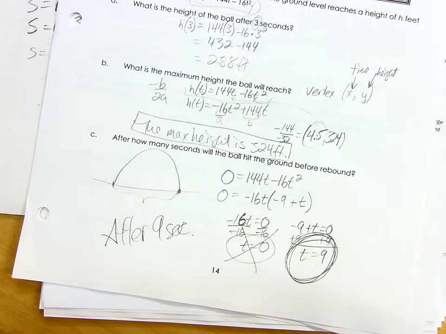Look at B and C. Do you notice anything about the two of them?